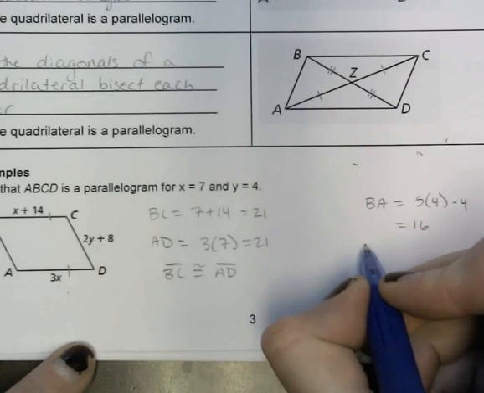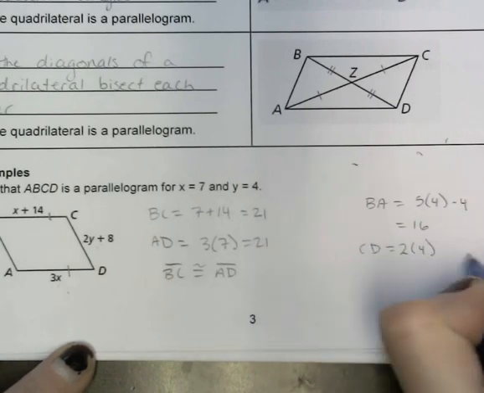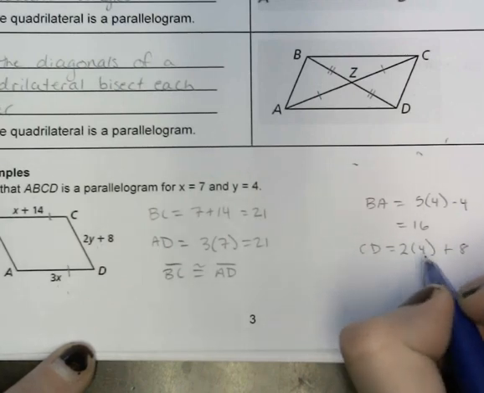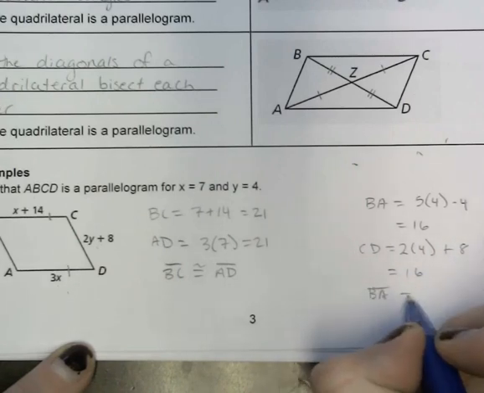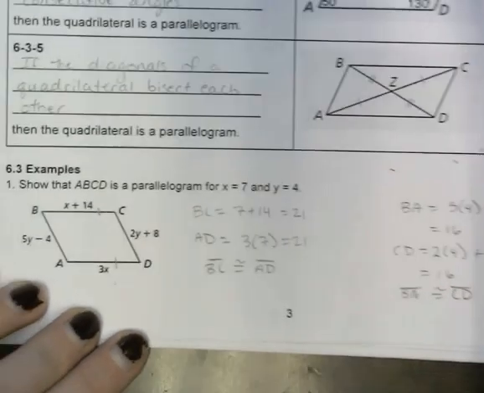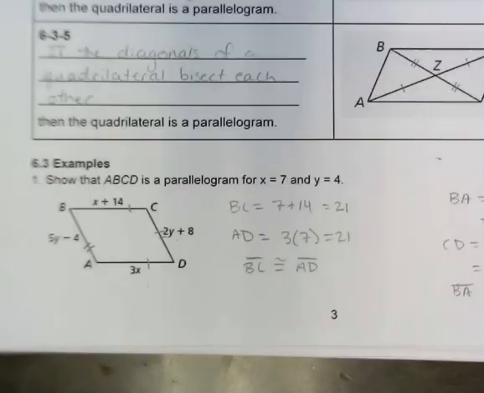And then CD is 2y plus 8, so plugging in 4 again, 2 times 4 is 8, and 8 plus 8 is also 16. So BA is also congruent to CD. With those being congruent as well, both pairs of opposite sides are congruent.